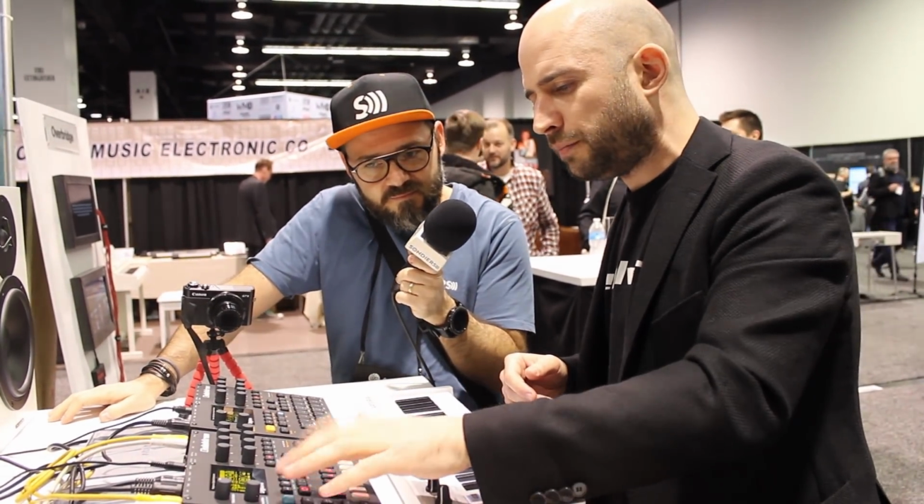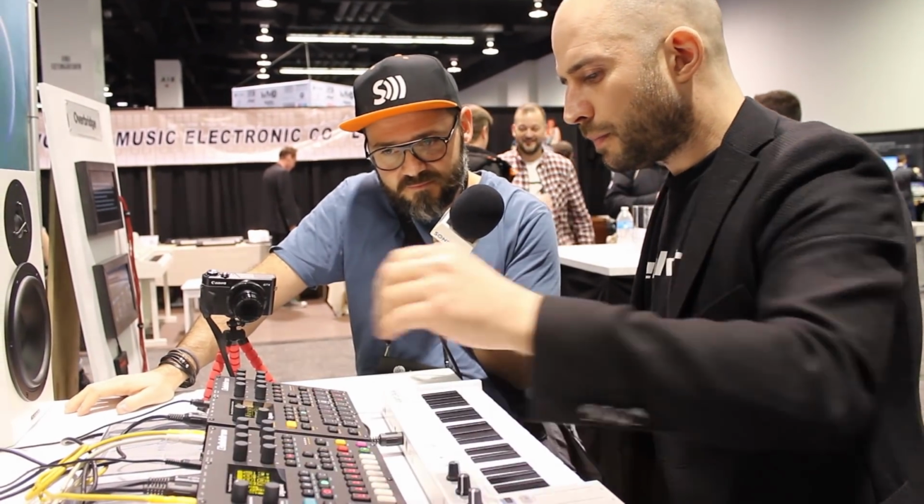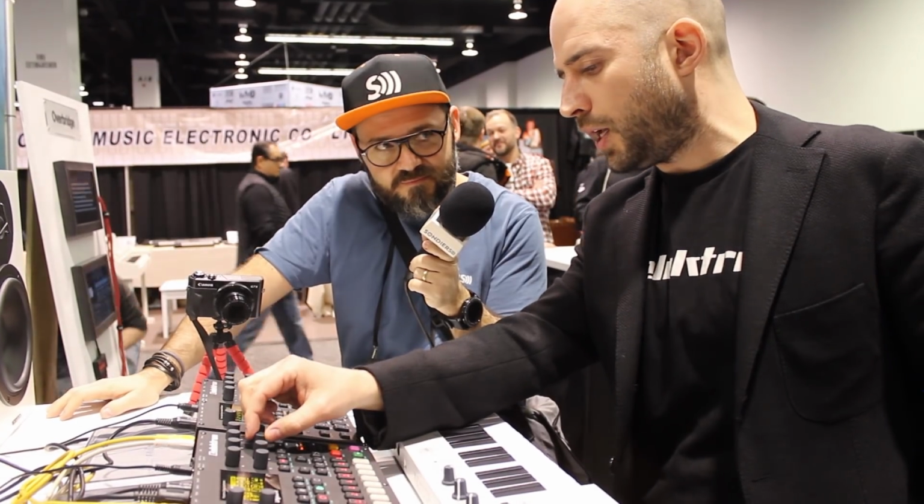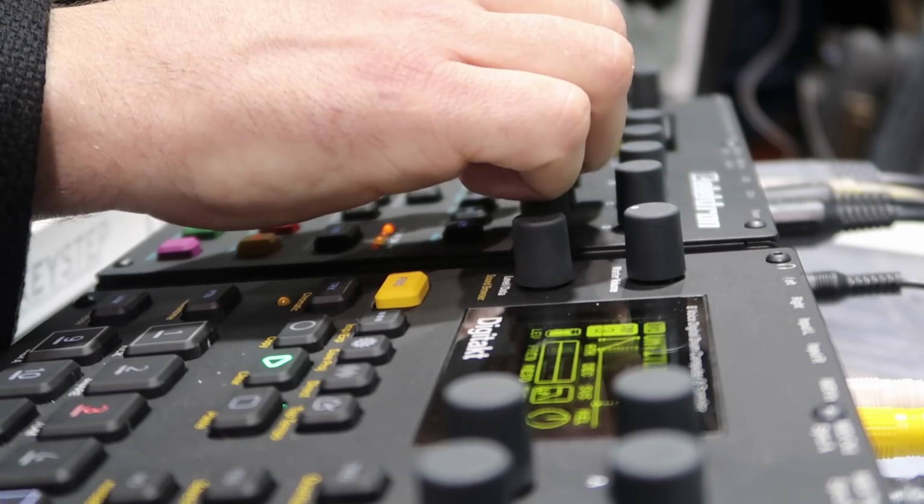Another thing that I really want to show is I have this bass pattern here. And I really like how the feedback sounds. Hear this.